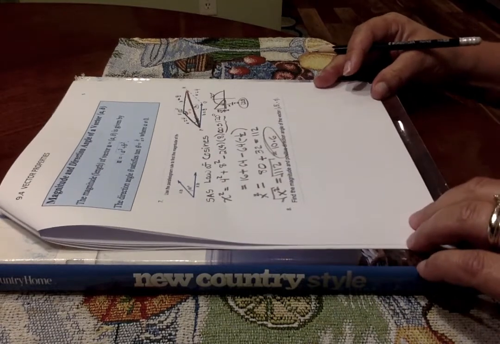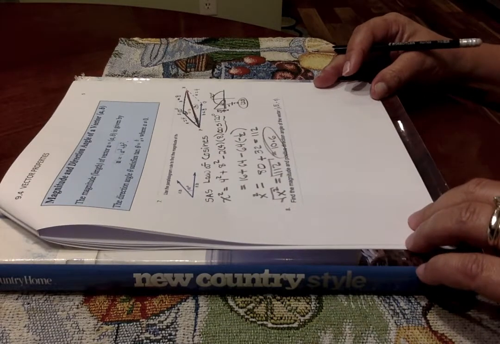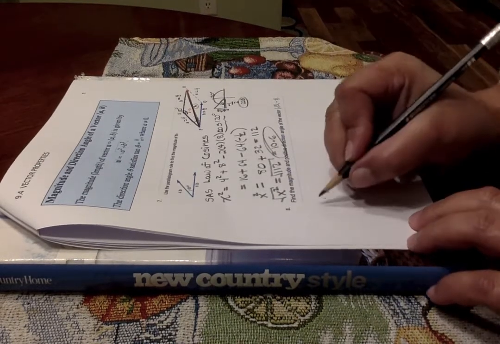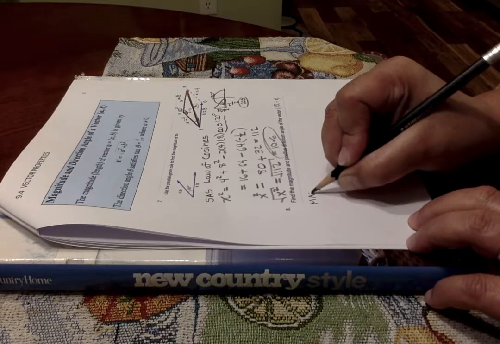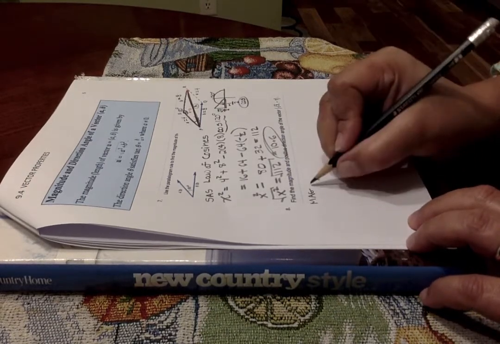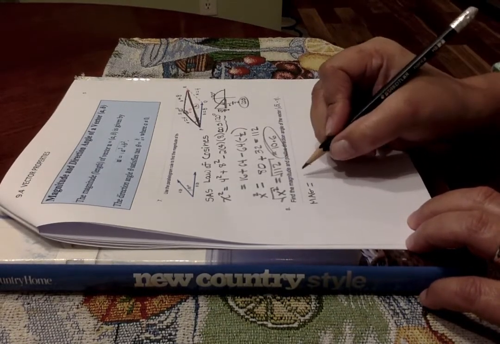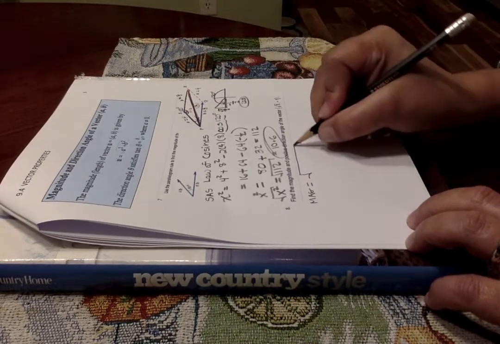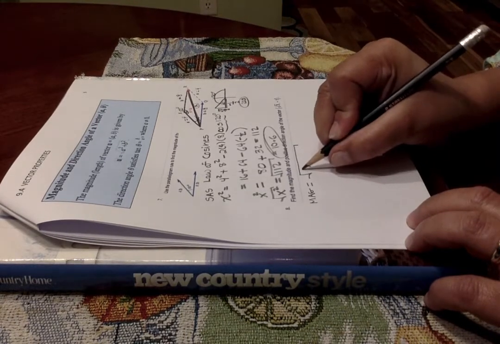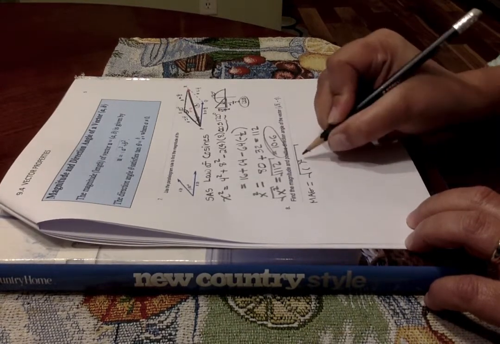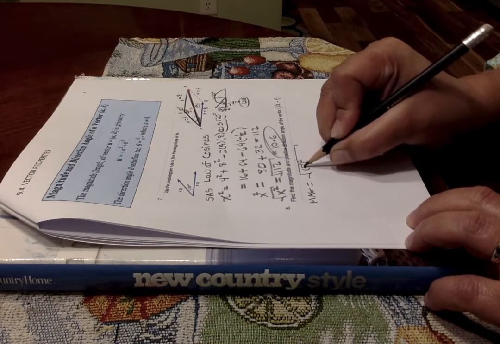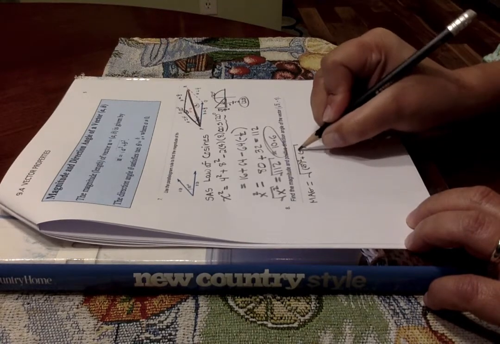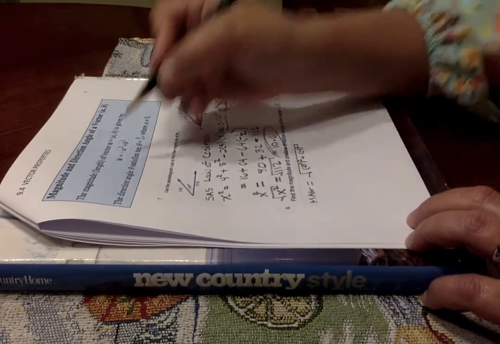Number 8. Find the magnitude and the positive direction angle for the vector square root of 3, -1. So the magnitude, as given in the box at the top of this page, you can use the absolute value symbol, but it's just the horizontal component squared, which is square root of 3, plus the vertical component squared, all underneath the square root.